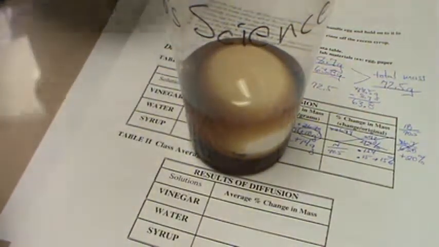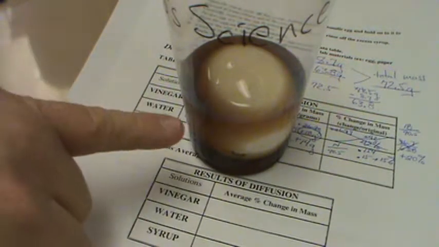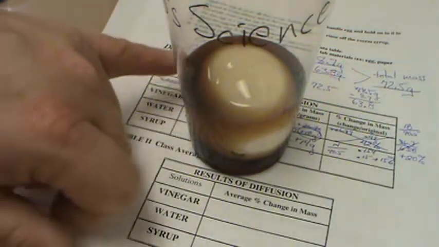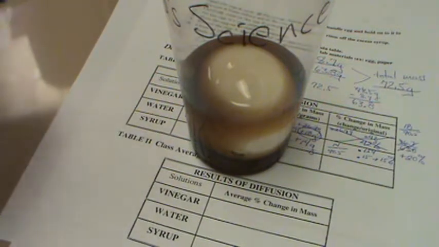And what we're going to do now is put it in a hypotonic solution. Theoretically, what should happen is, because there's less water molecules in the syrup, the water molecules that are inside the egg will move out into the syrup, and our egg should actually decrease in mass when we remass it again on Monday.